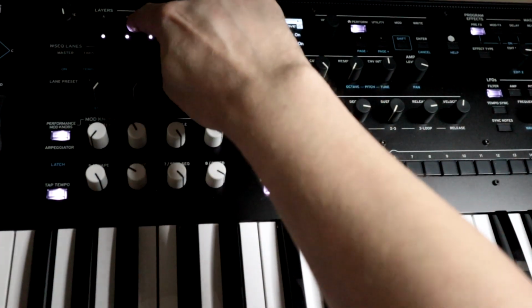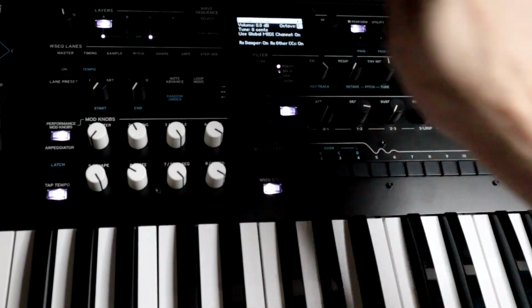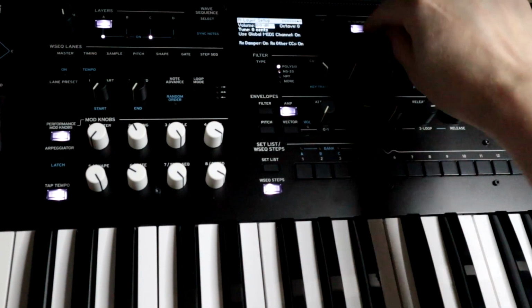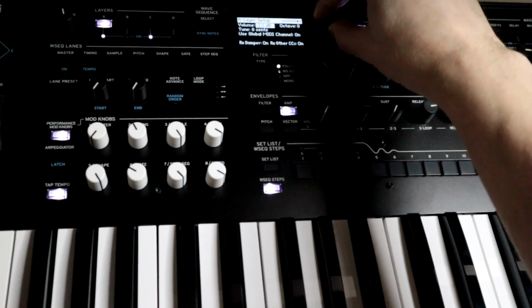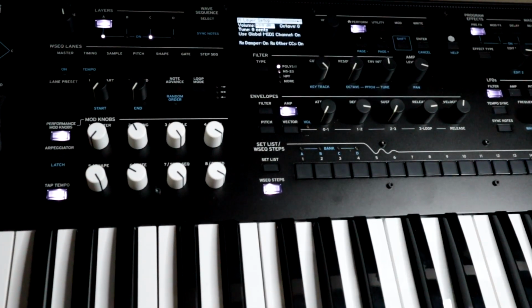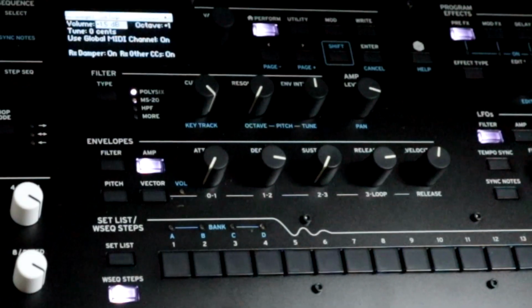Let's say I want to turn off the banjo. Let's just hear how it sounds with just the bell. So let's say I want to turn down the piano. We're in that same menu. We're just going to turn the volume down on that layer. I turned the bell up, so we're just going to turn that up.